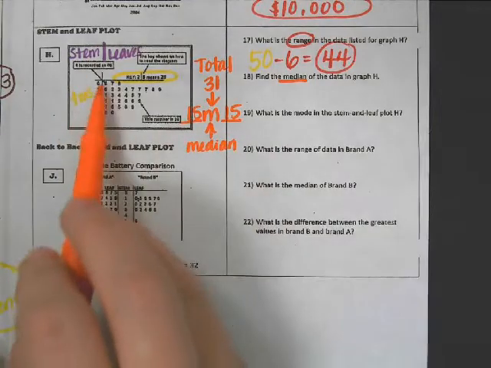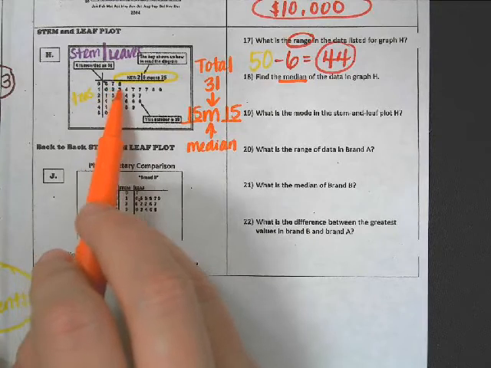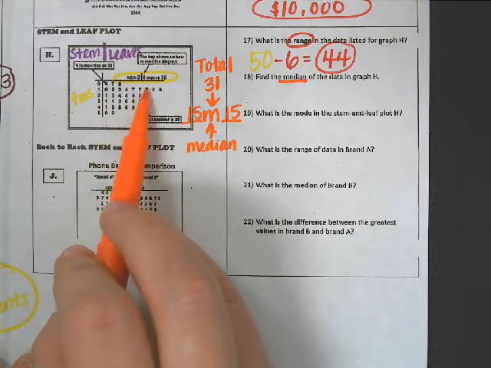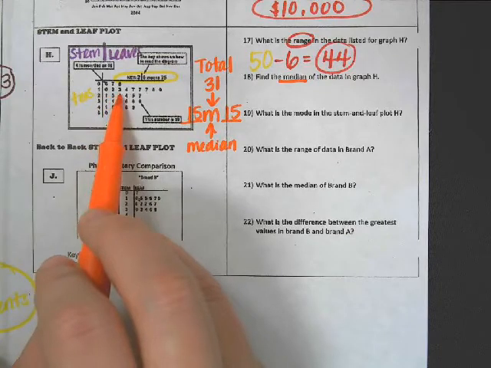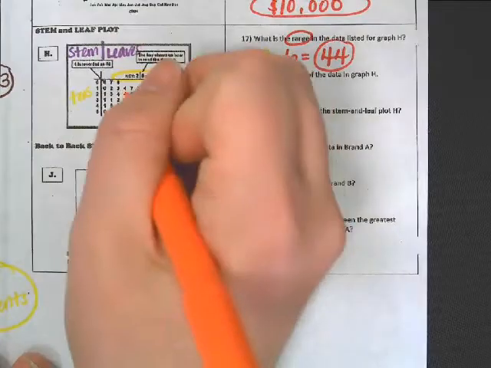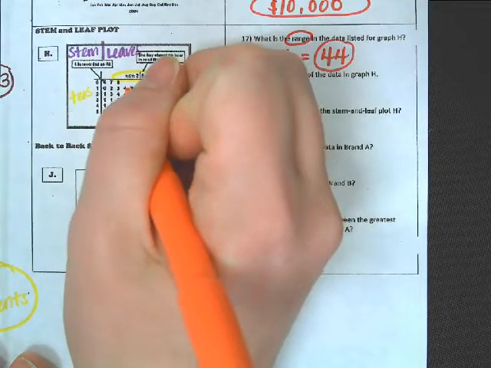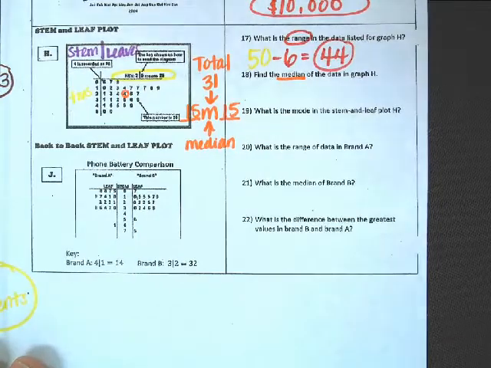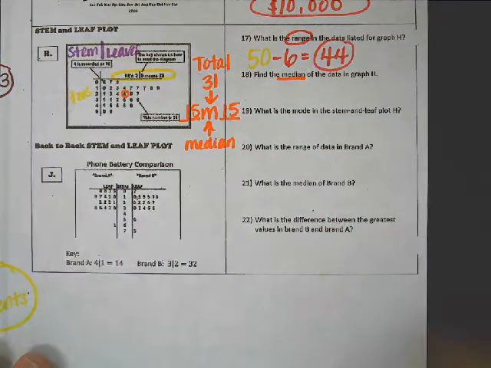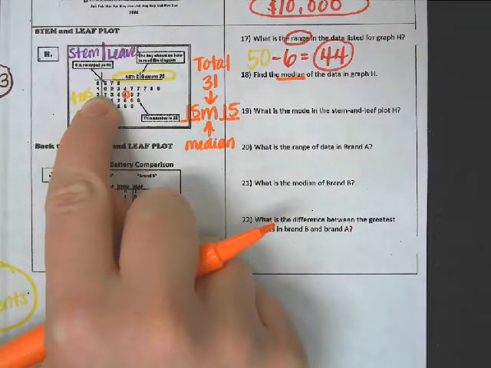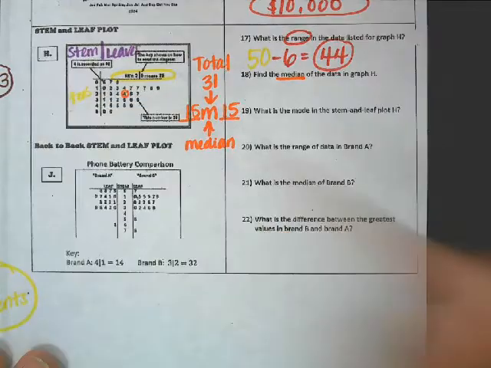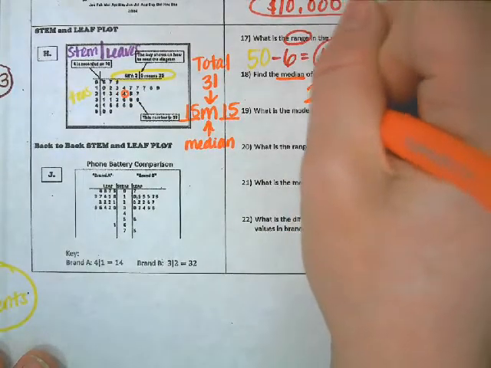We have 1, 2, 3, 4, 5, 6, 7, 8, 9, 10, 11, 12, 13, 14, 15. The next number is 16. It is this 4 right here. That means the tens place is a 2, and the ones place is a 4, that gives me the number 24.